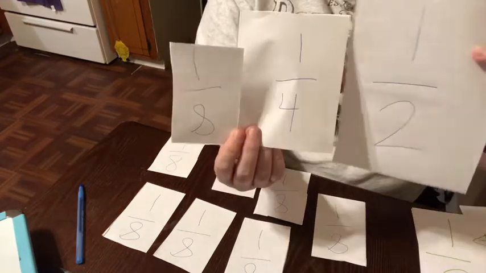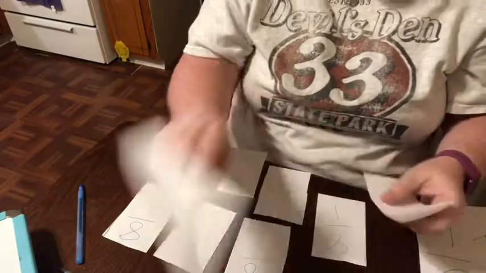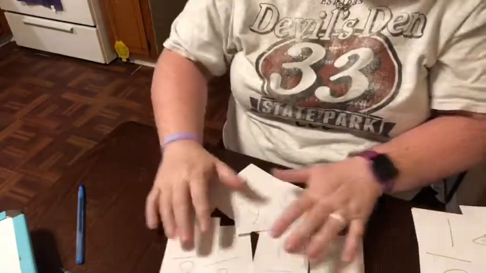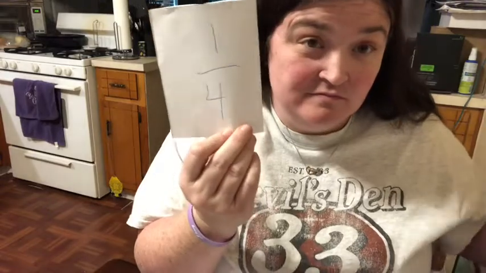The eighth is really small. The eighth gets really small, and so we probably don't want to eat an eighth of a cookie when we could have, you know, a fourth or a half. So fractions, ladies and gentlemen, fractions tell us the part of the whole.